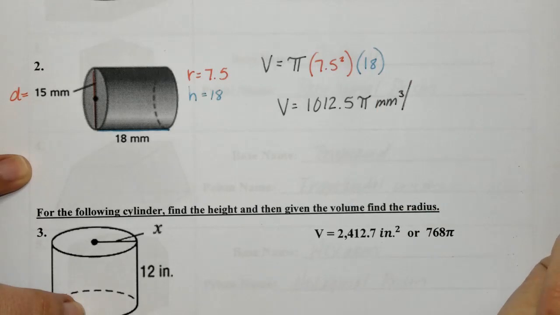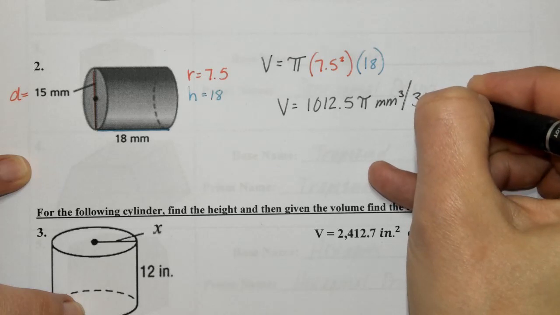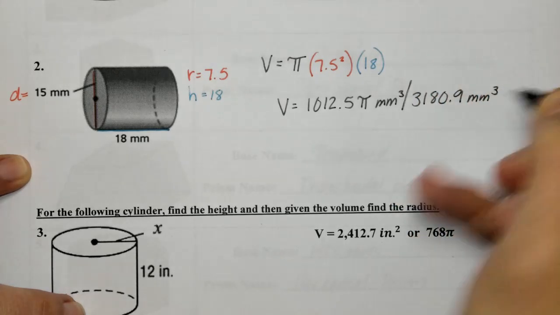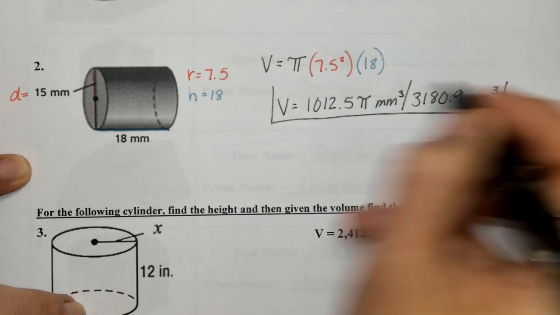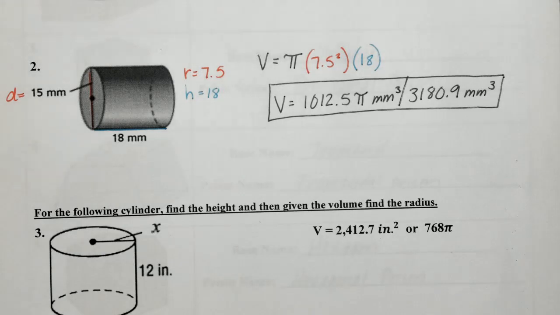If we then take that and we multiply it by the pi symbol, we end up with a total of 3,180.9 millimeters cubed. Okay, so showing you both. In terms of pi is easy. All right, just don't plug in the pi symbol in the calculator.